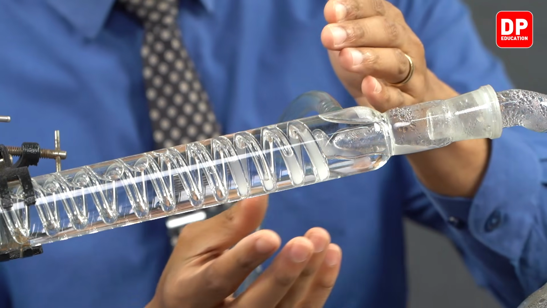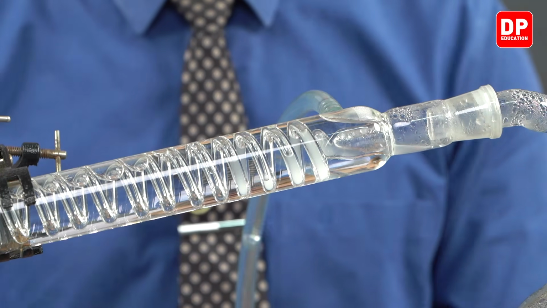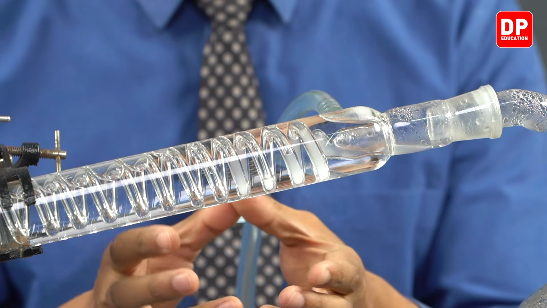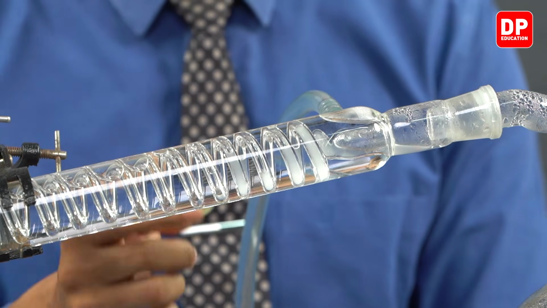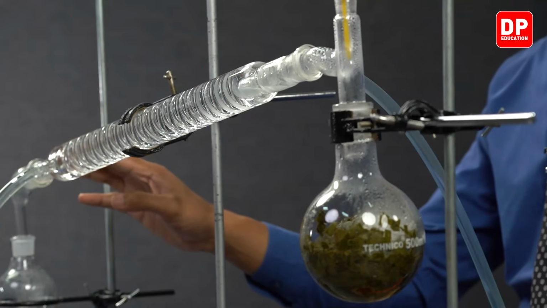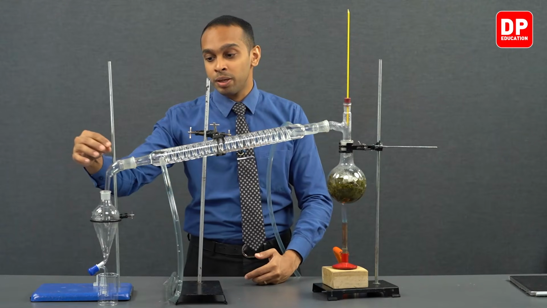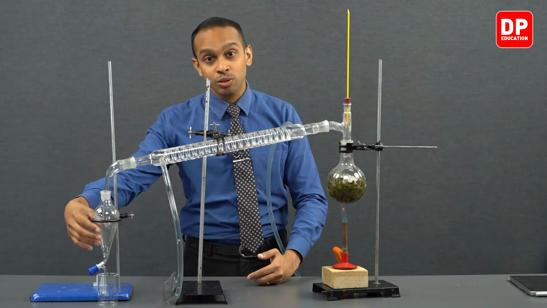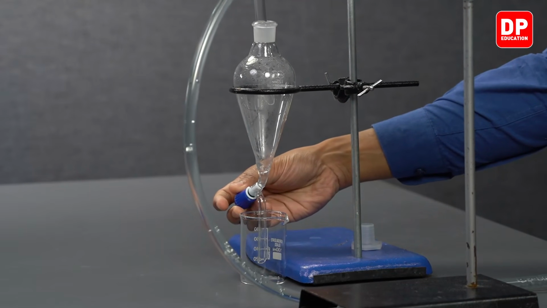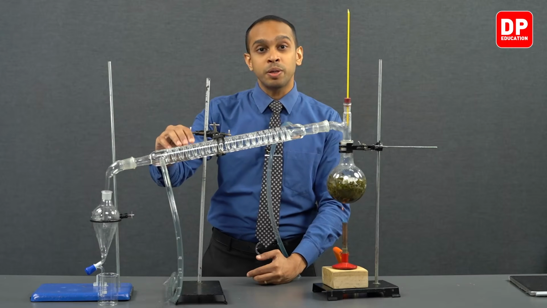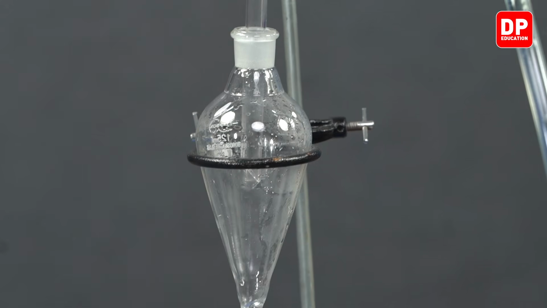So the vapor that is produced here will be directed into this condenser, and as the condenser cools down the vapor, it will turn into a liquid, as you can see here. And the liquid will slowly move to the bottom of the condenser and be poured out of the condenser into this separatory funnel. And we have made sure that the separatory funnel is tightly closed, so the liquid that is produced will get directly collected into our separatory funnel.